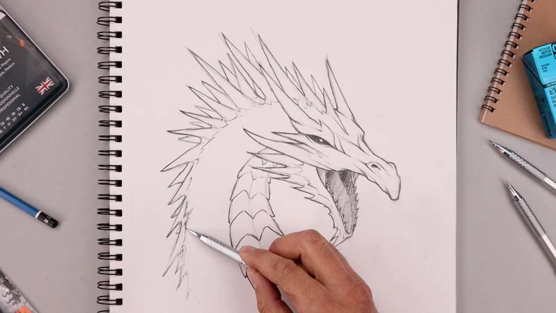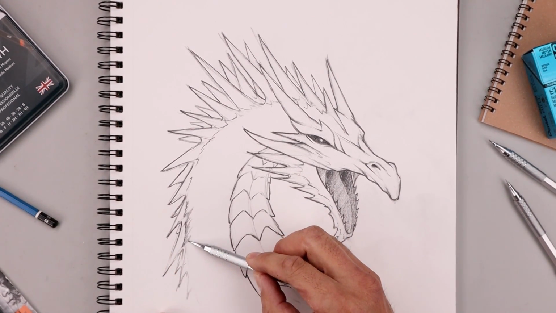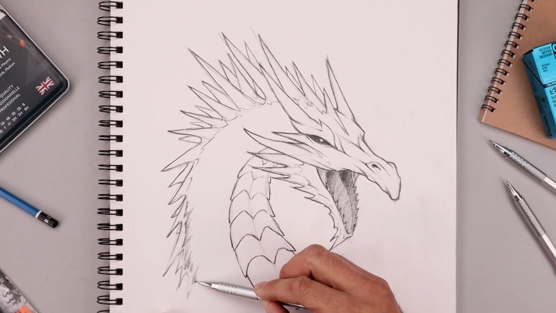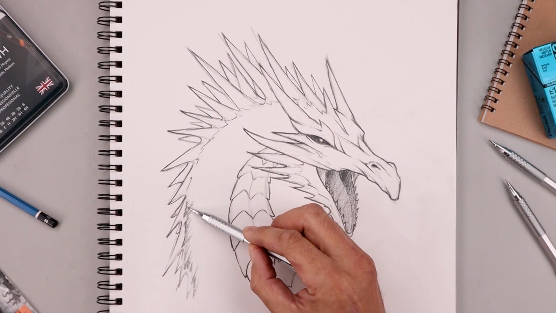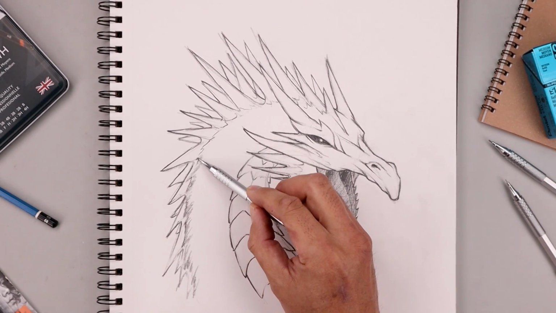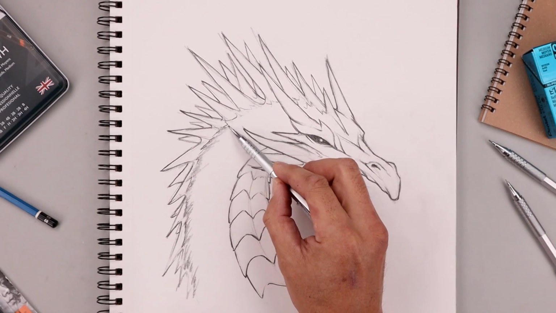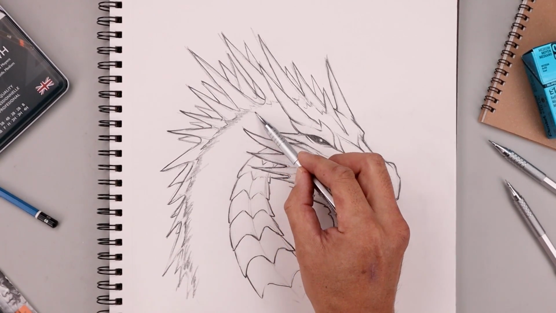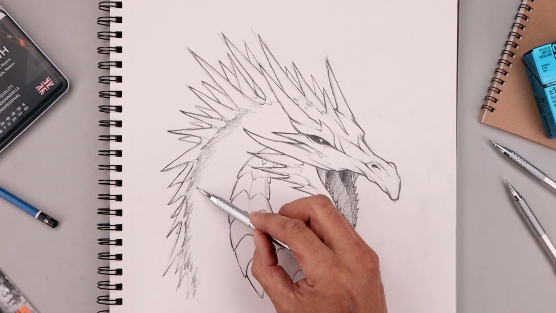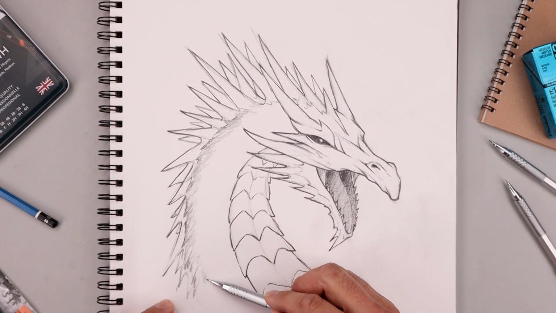I'm just going to use the side of my pencil to add a little bit of shading coming in towards the body from the base of the icicles. So just pulling this up and in, just adding a little bit of texture. Just going to gradually fade that in, just breaking up some of the scale and texture of the flesh.